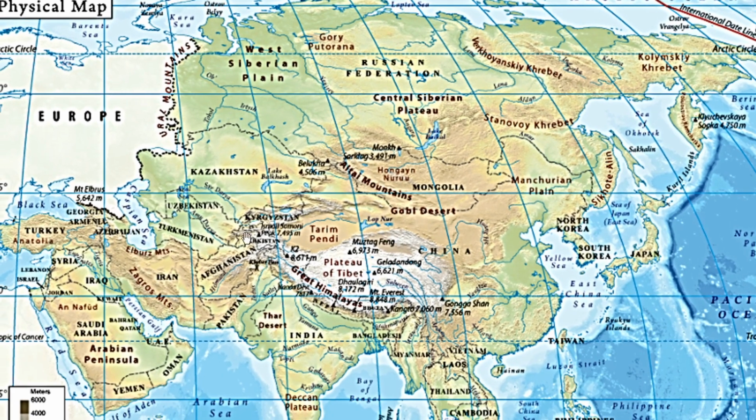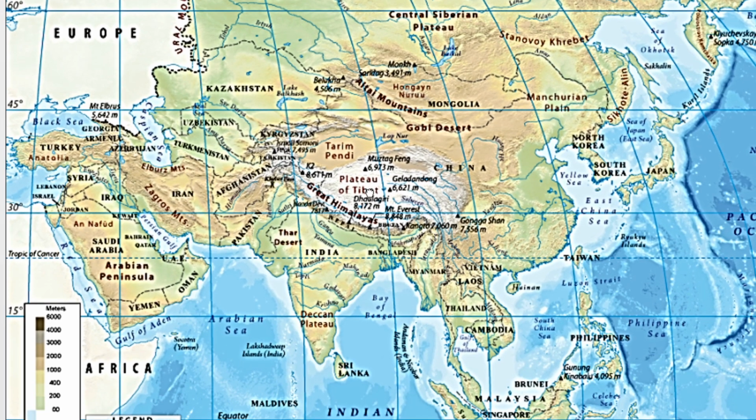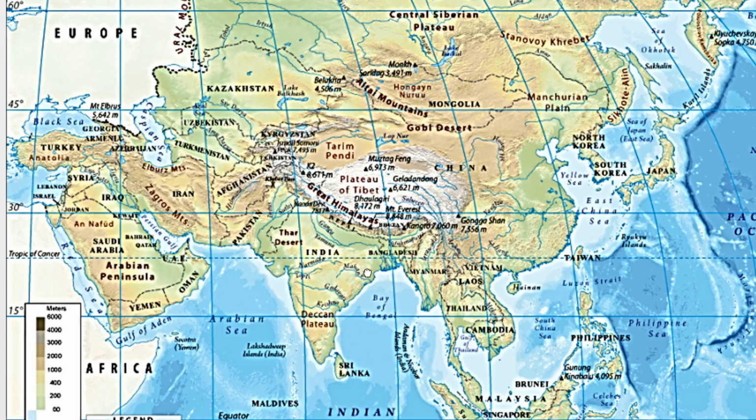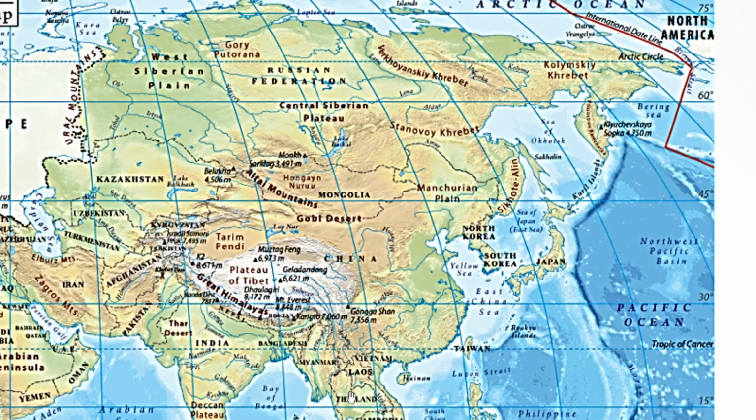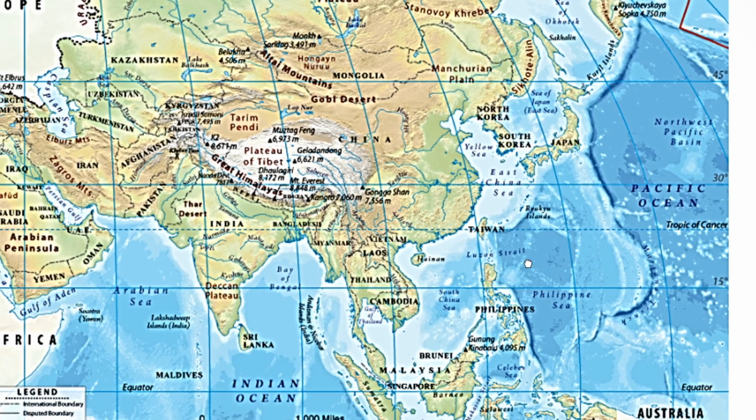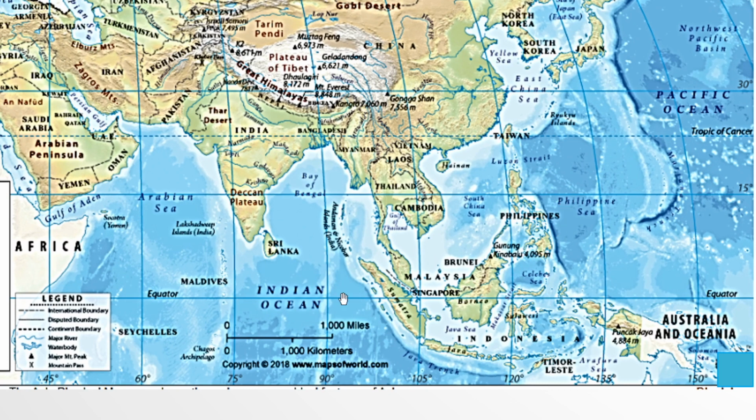We will learn about the central mountain system, the fertile plains formed by the rivers of Asia, the great plateaus of Asia, which are basically in the south, and the islands which are found in the eastern, southeastern, and a few scattered islands in the southern part of Asia.